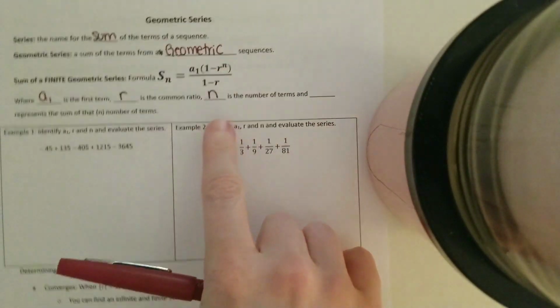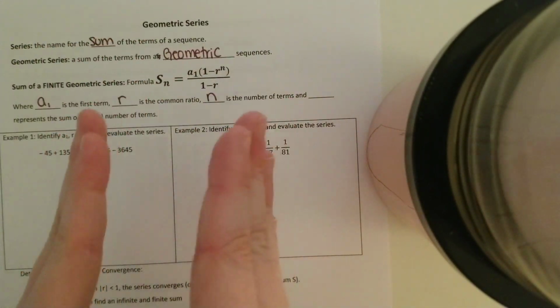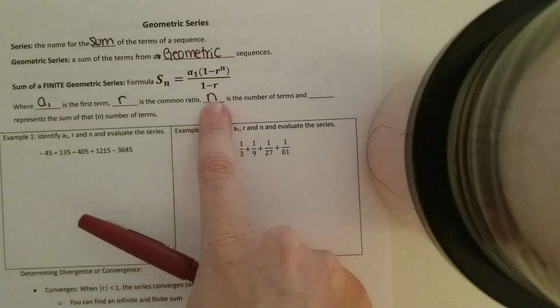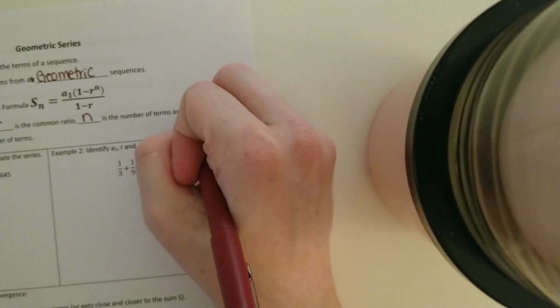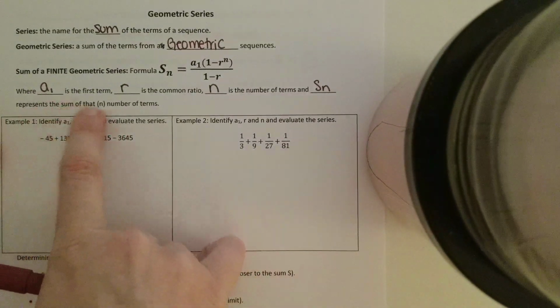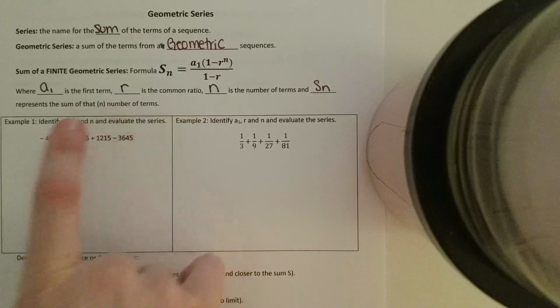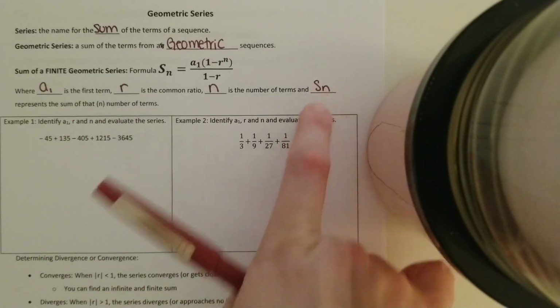N is going to be the number of terms. So since there's a beginning and an ending point, there's going to be a specific number of terms, and that's going to be our N. And so then Sn is going to represent the sum of that number of terms. So if I chose 10 terms, this would be S sub 10.